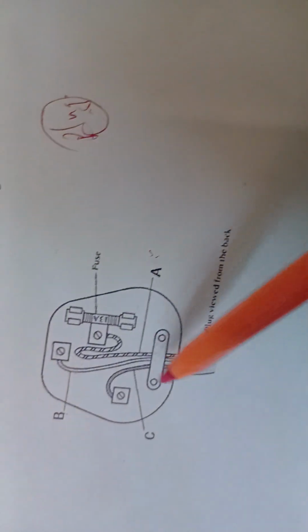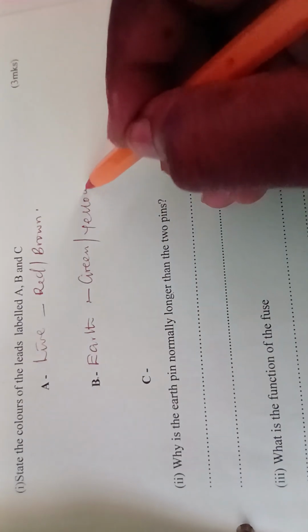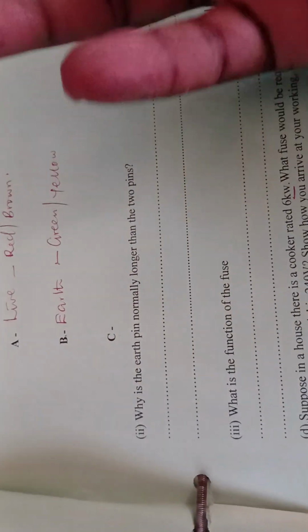Then our B here, our B is the earth. So B is the earth, and its color code basically is green or yellow with green stripes, or green with yellow stripes.